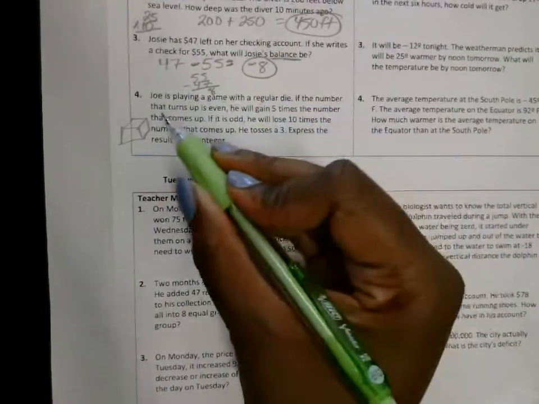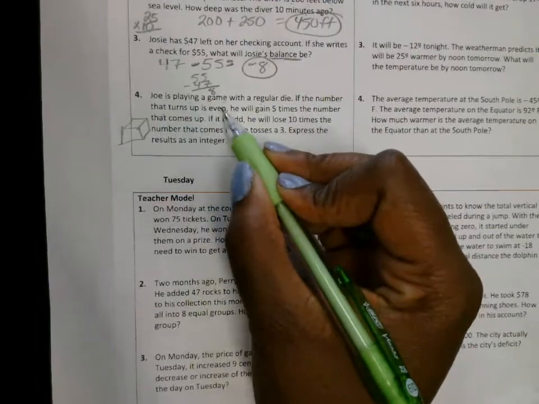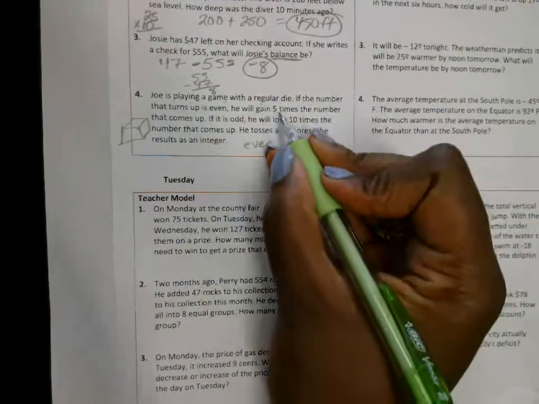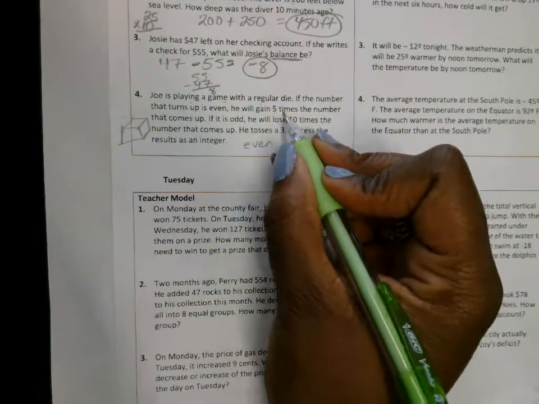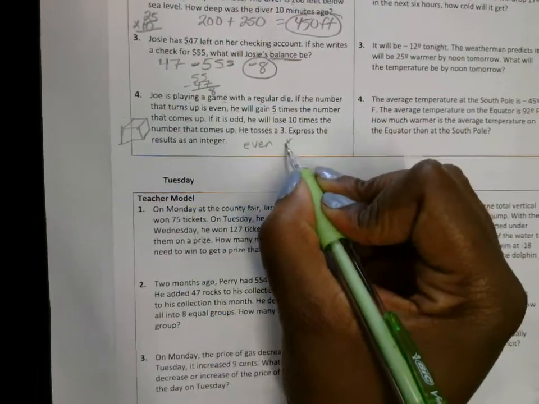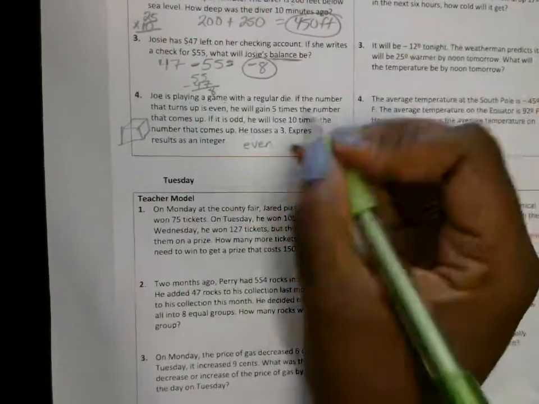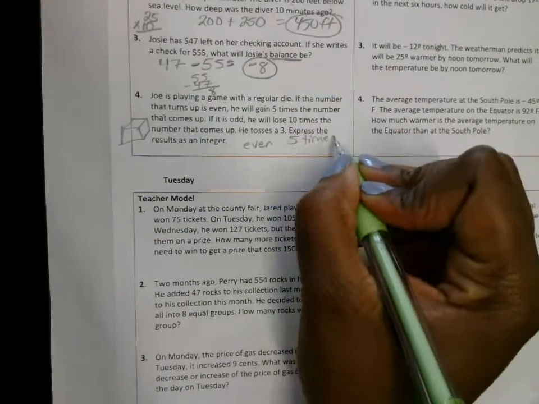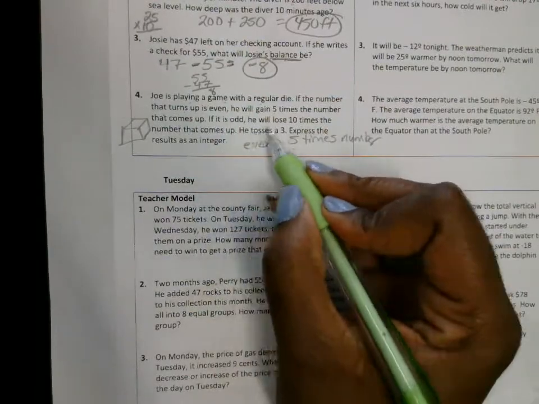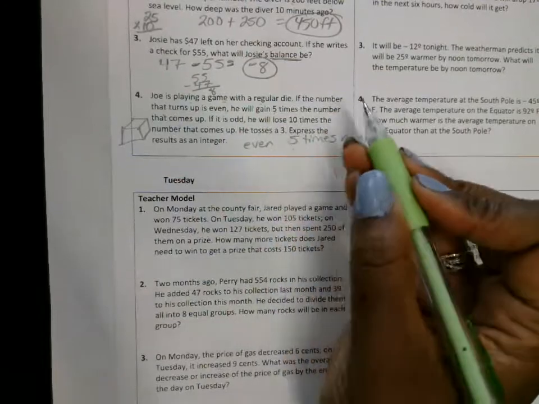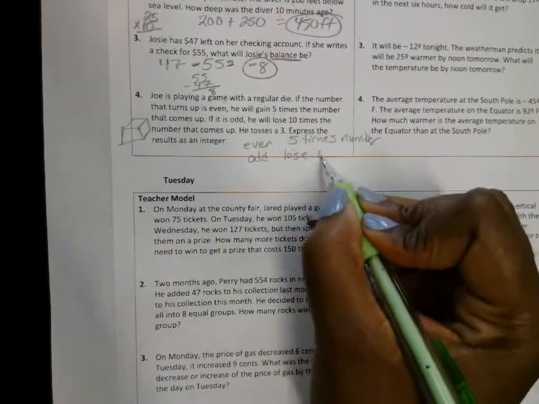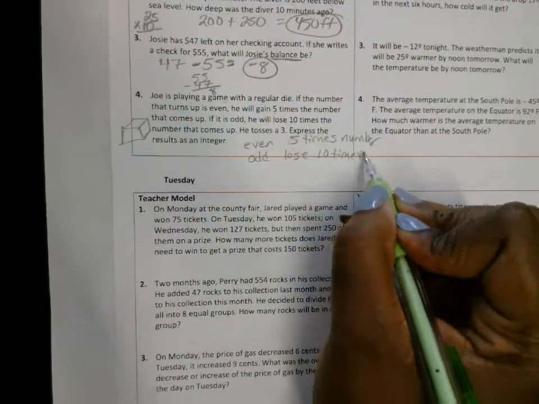If the number that turns up is even, then you'll gain. Let me write this down. If it lands on an even number, you gain 5 times the number that comes up. So if it's even, you gain 5 times whatever number it is. If it's odd, you lose 10 times the number. Odd number, you're going to lose 10 times whatever the number is.